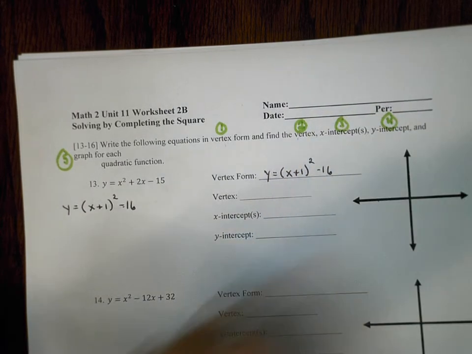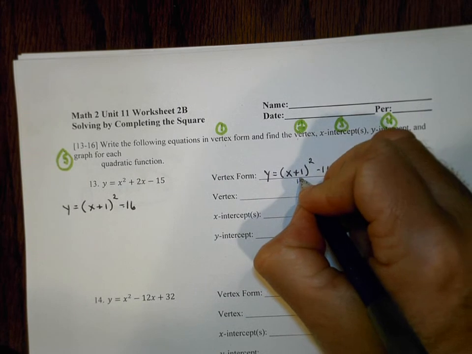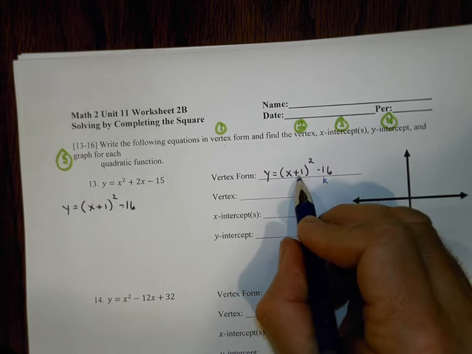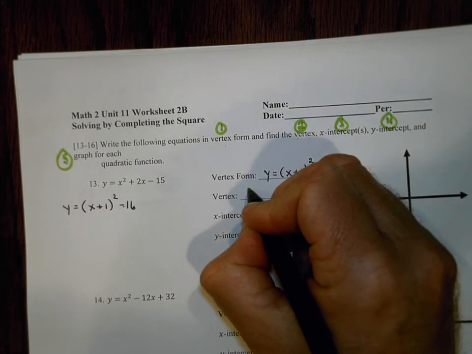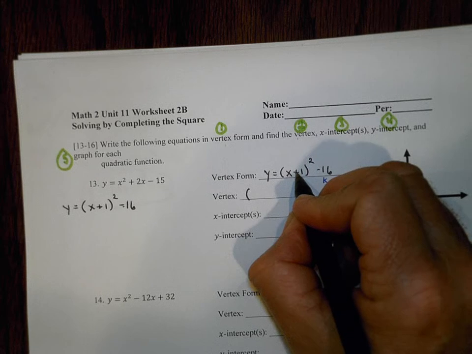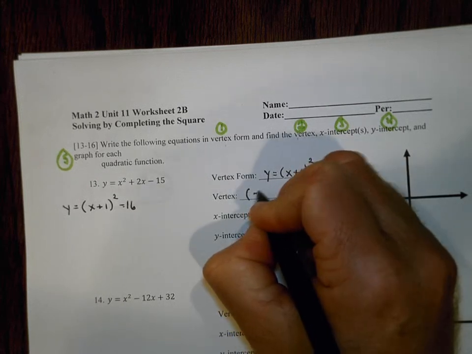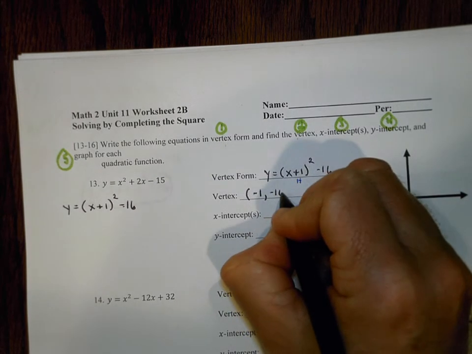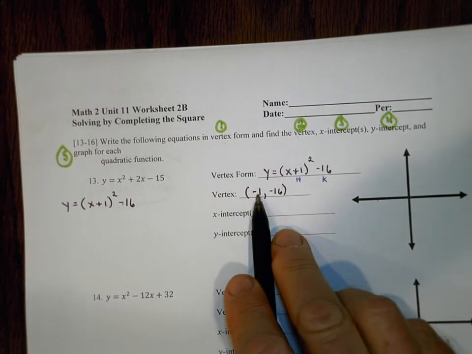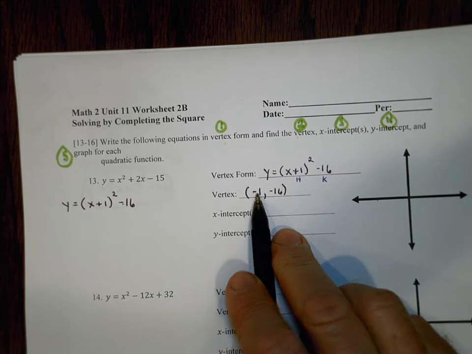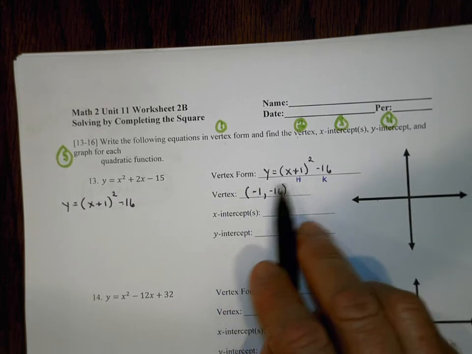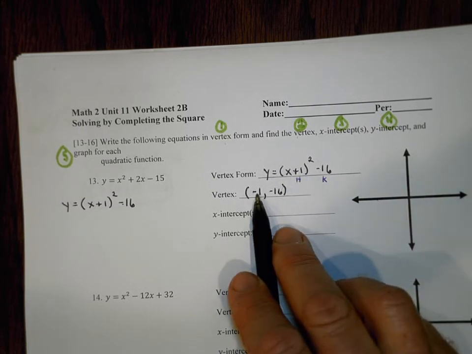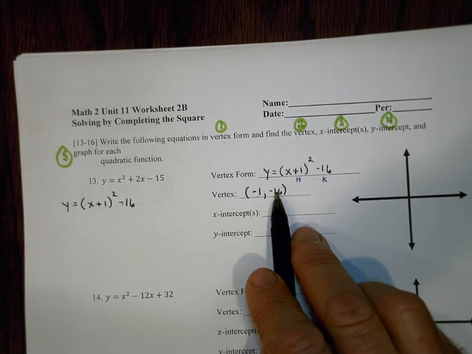Well, remember that the h value, which is the number inside the parentheses, and the k value, they tell you what the vertex is. So my vertex would be the coordinates. Since my h value inside the parentheses is +1, that means my vertex's x coordinate is -1, and then it's the k value -16. Remember, when we're writing the coordinates of the vertex from vertex form, for the x value, you have to think the opposite of what you see for h. So I see +1, I have to write -1 in the vertex. But the k value, which is -16, stays the same.